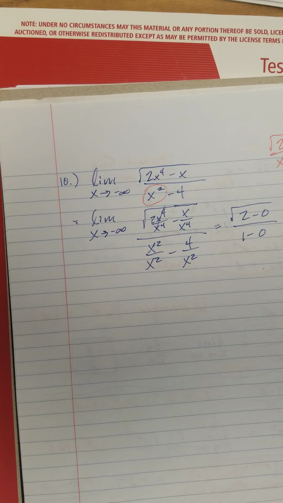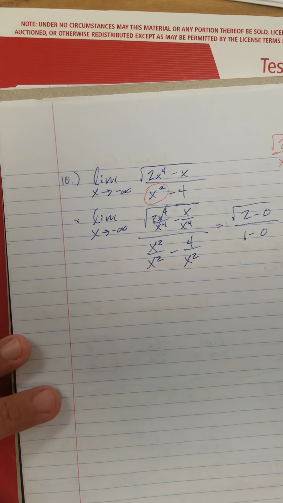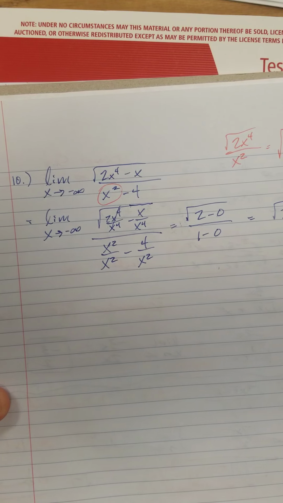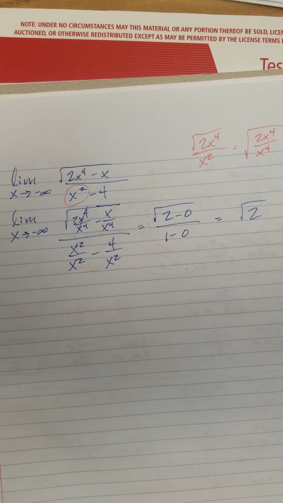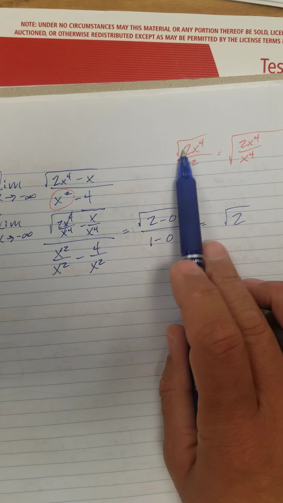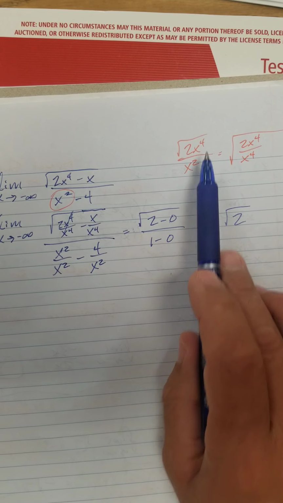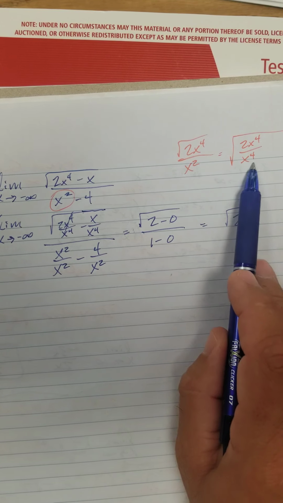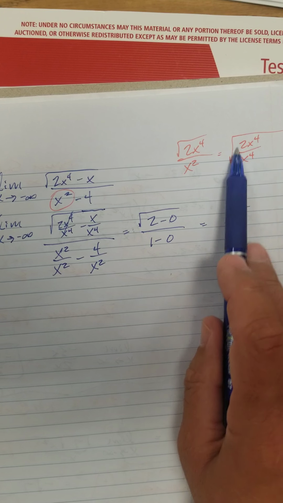So anyways, hope that helps. Let me slide that over. Sorry, there we go. Oh, you missed my whole demonstration on the orange. So right there, 2x to the fourth divided by x squared. If you're working inside, that's what we were talking about.